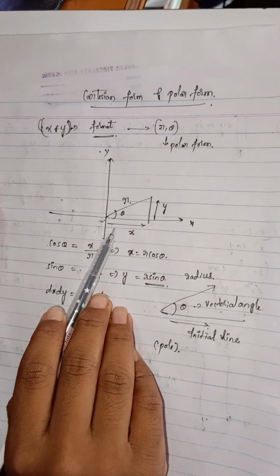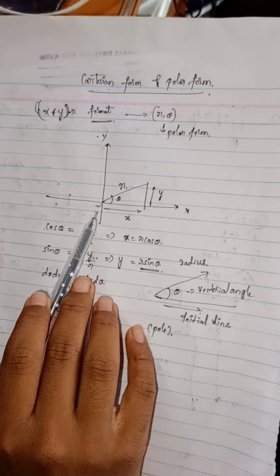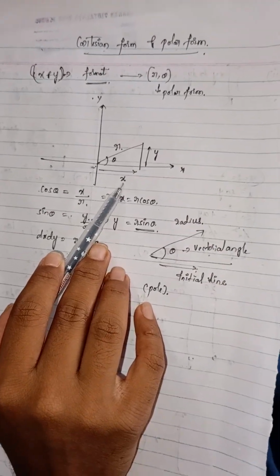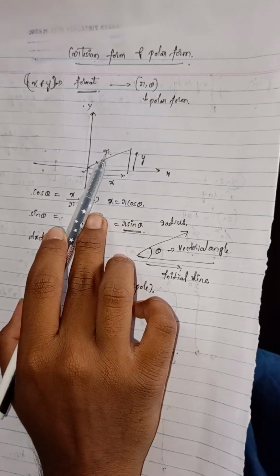And now listen very carefully. So if I assume this is my x-axis and this is my y-axis. As this is the length of my x, I will consider this as x. As this is the length of my y, I will consider this as y. And this is my r.